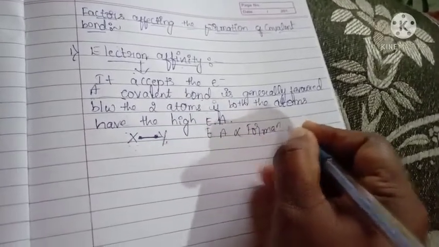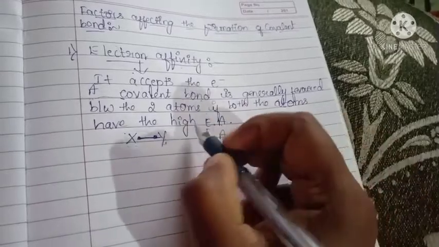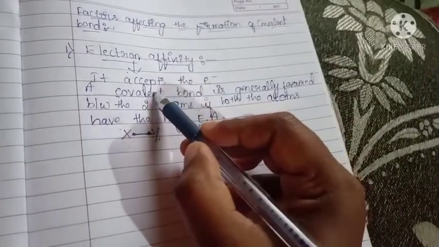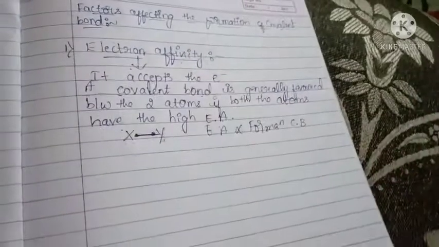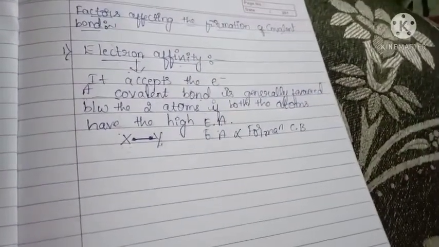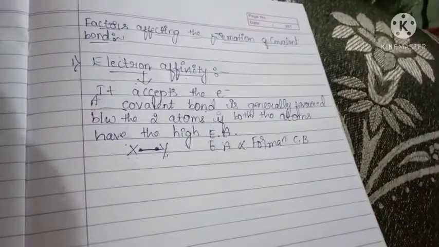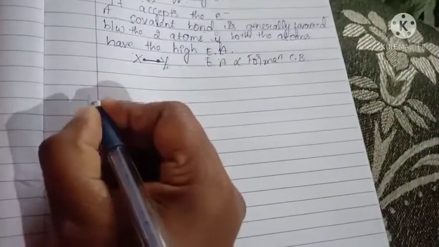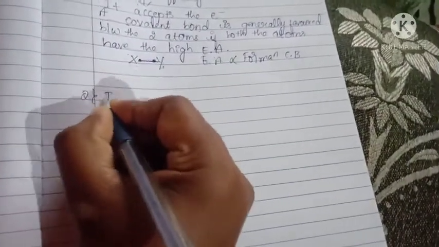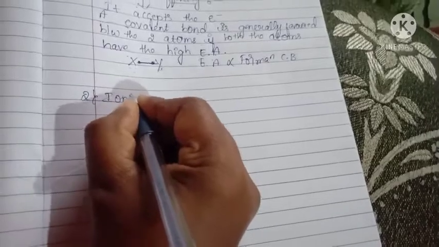For the formation of covalent bonding, the atoms need a high electron affinity. This is all about the one factor that affects covalent bonding. Next, the second one is ionization energy.